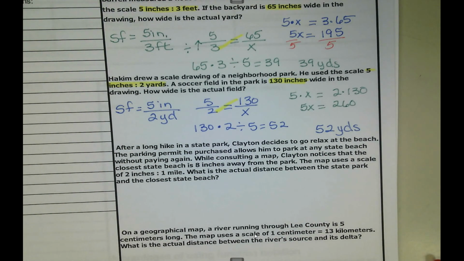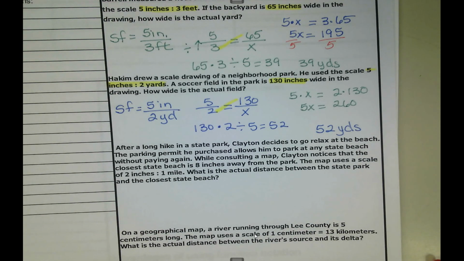Okay, stop the video, pause the video, read through, highlight the important words, and see if you can solve on your own. After a long hike in the state park, Clayton decides to go relax at the beach. The parking permit he purchased allows him to park at any state beach without paying again. While consulting a map, Clayton notices that the closest state beach is 8 inches away from the park. The map uses a scale of 2 inches is equal to 1 mile. What is the actual distance between the state park and the closest state beach?